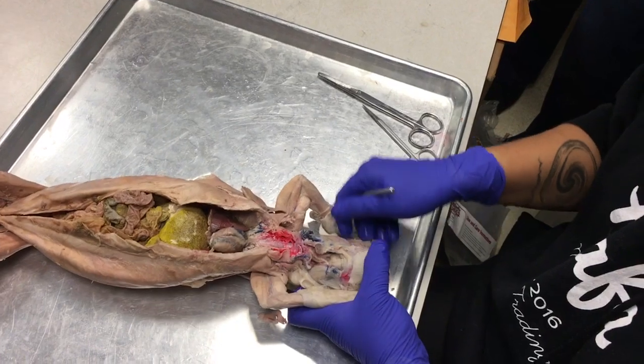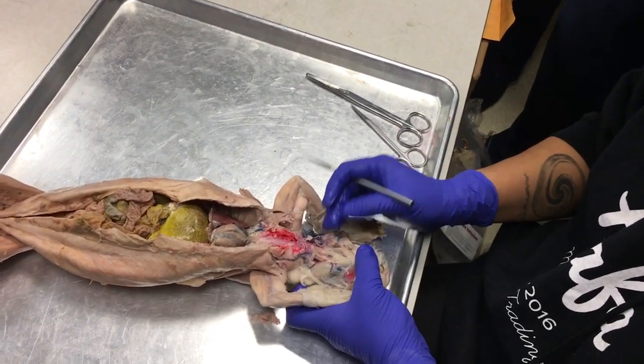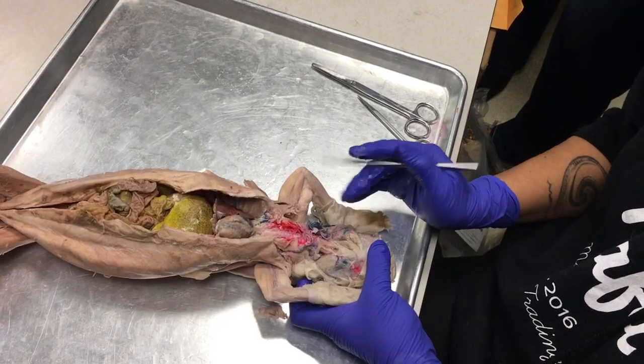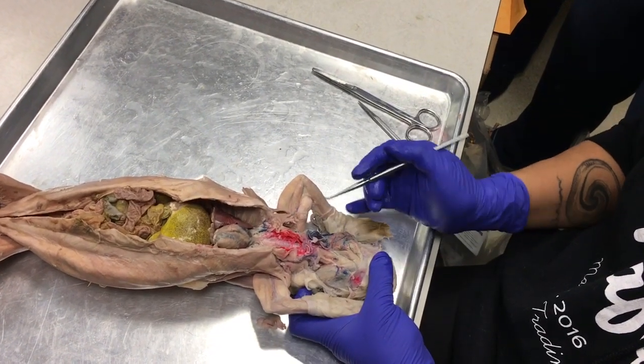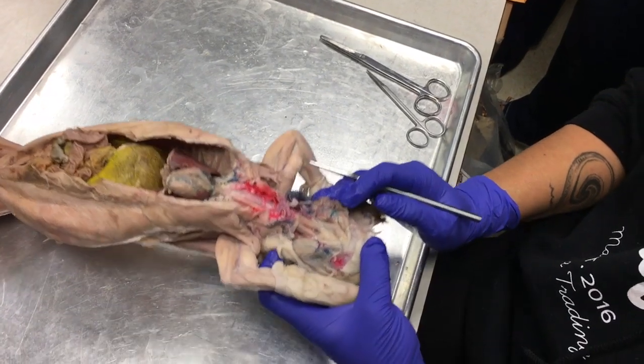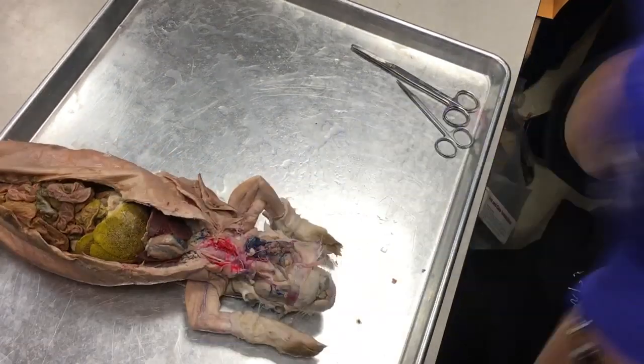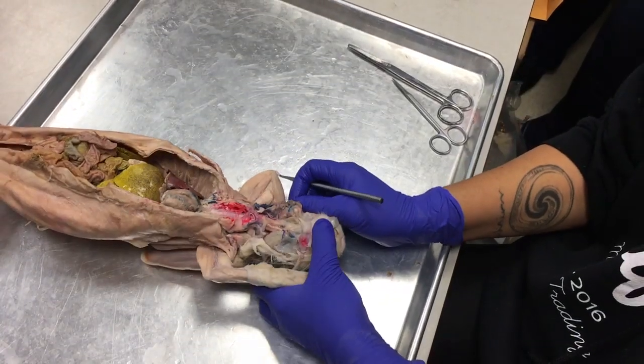Okay, so once you have those parotid and sublingual glands exposed around your masseter muscles, then I want you to look underneath the chin. If you press down hard, you can feel the edges of the mandible bones.